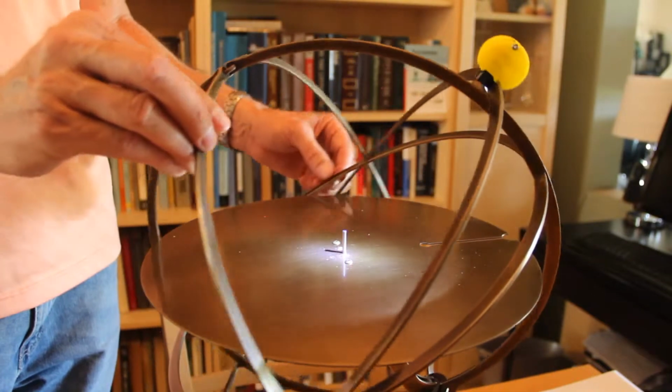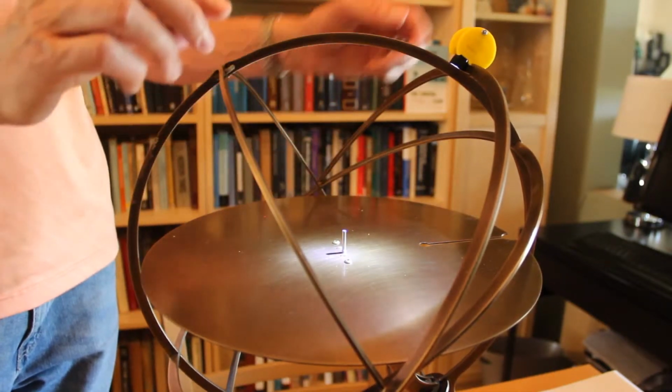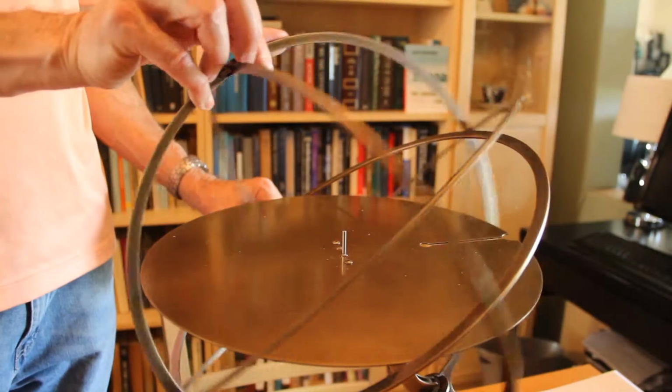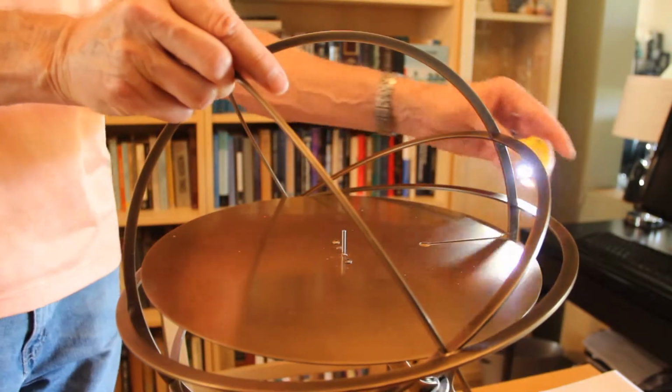Okay, now let's look at what happens if we move the sun now to the winter solstice position.